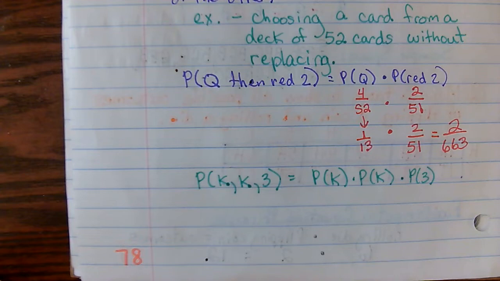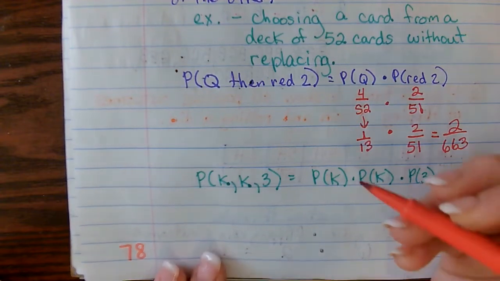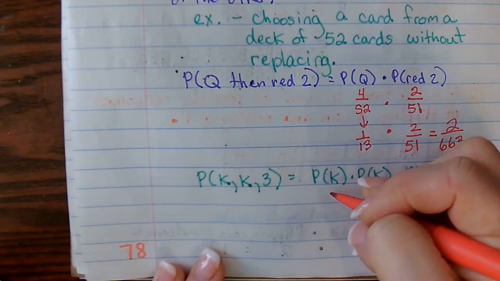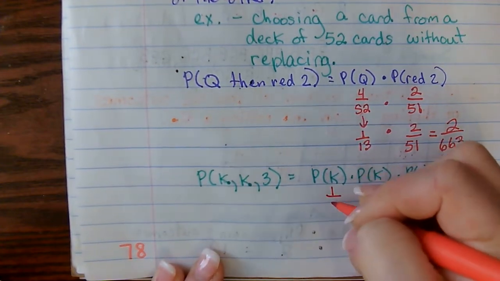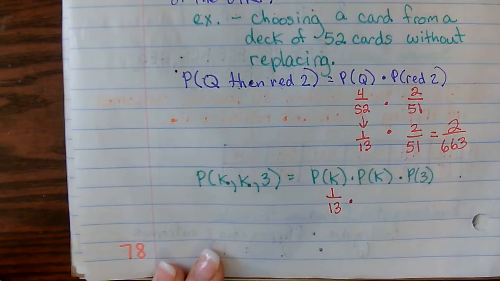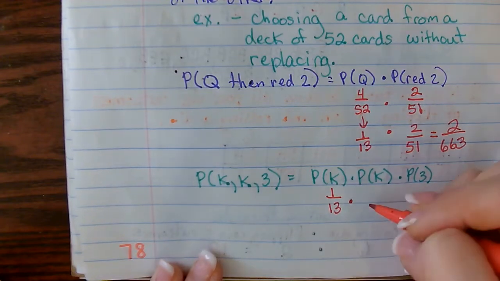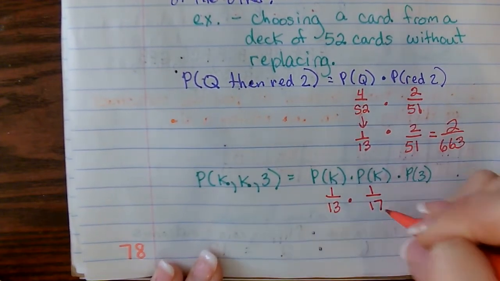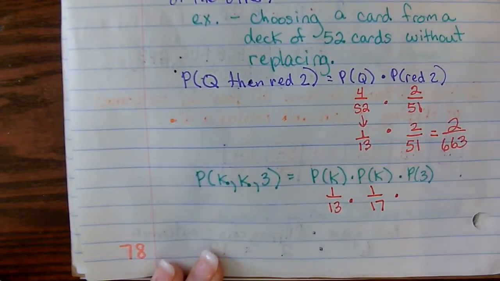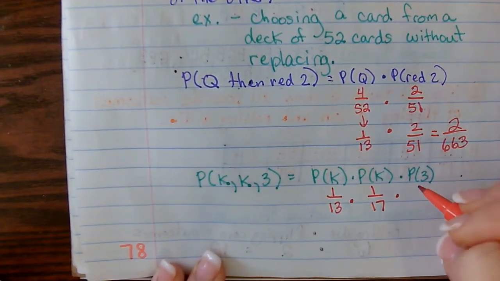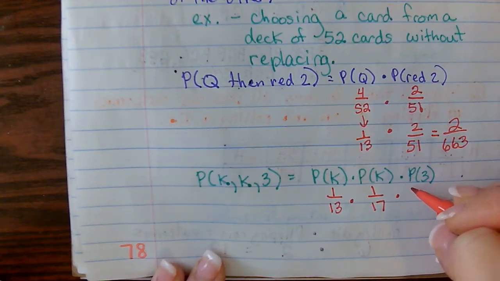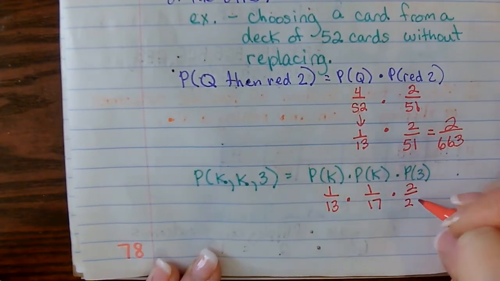Alright? So probability of a king the first time around, well, there's 4 kings in the deck, so that's 4 52nds, which we've already agreed simplifies to 1/13, times probability of another king. Oh, well, we're down to 3 over 51, because 1 king's gone, and there's only 51 cards left. Well, 3 over 51 simplifies to 1 out of 17, times probability of 3. Well, I'm down to 50 cards, but I haven't used any of the 3s yet, and there's 4 of them. Okay, so that's 4 50ths, which simplifies to 2 over 25.